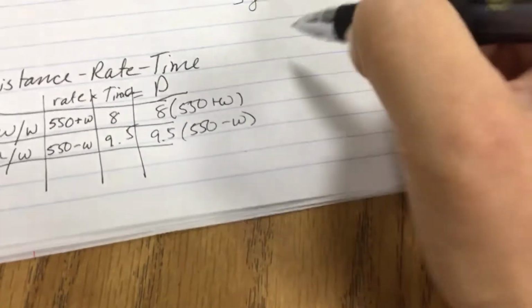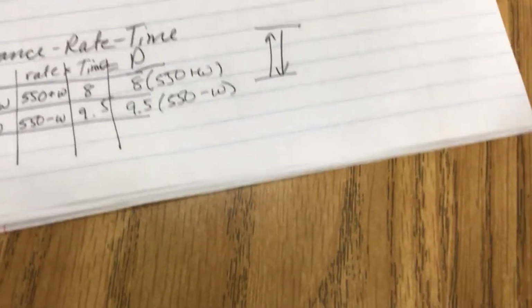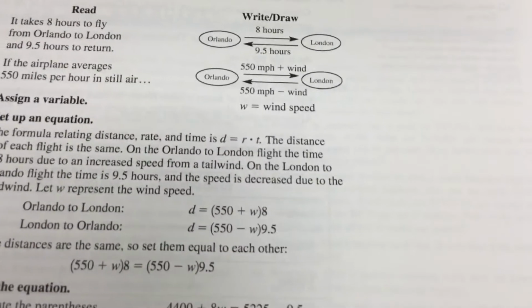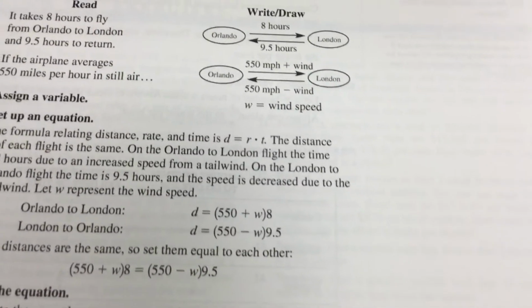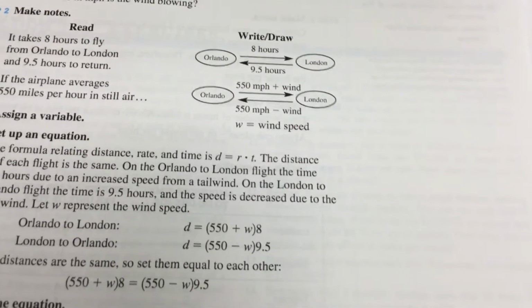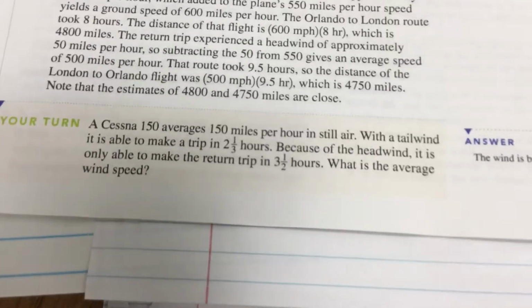And if you go somewhere and then you come back from there, you've gone the same distance both times. So you're going to set these distances equal to each other and solve the problem. And that's what they did, right here. And that's how they worked it out. And then you're solving for the wind. And again, if I were you, I would try the your turn problem next, press pause. And then there's your answer.